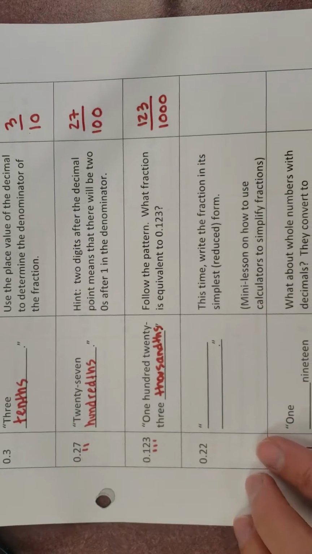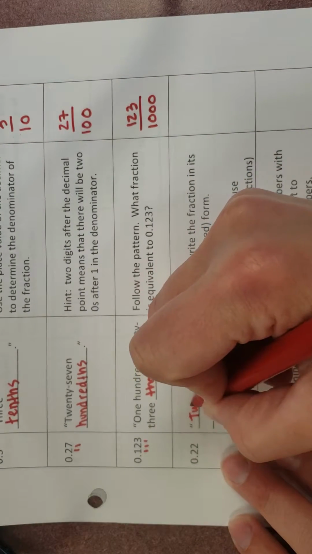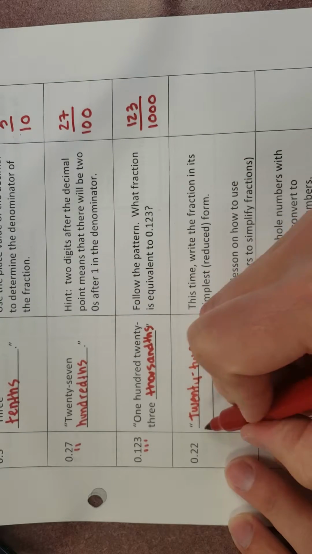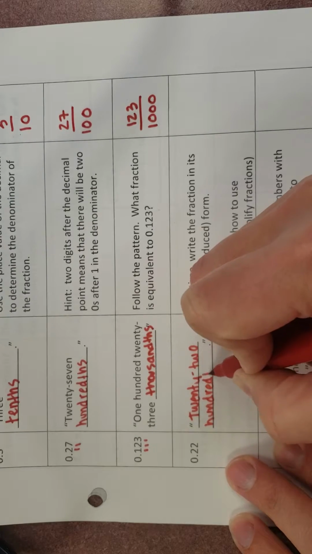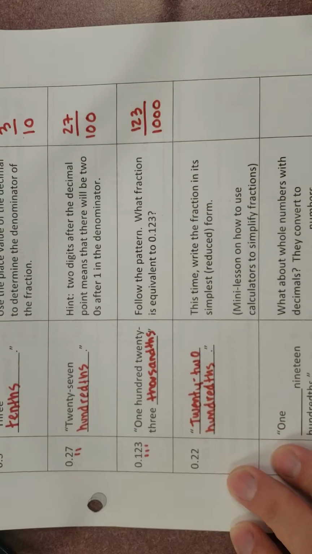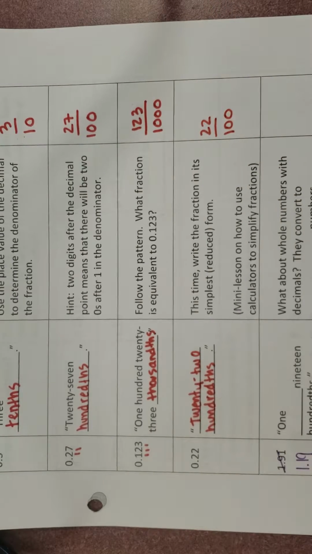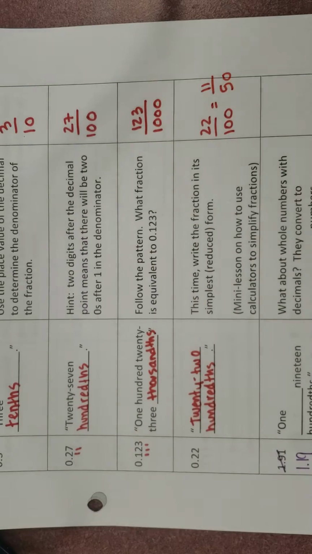Okay, now we would read this 22, not 22. And it would be tenths, hundredths. And what happens when we do this, we get 22 hundredths. You'll realize that both of those are even numbers. They're both divisible by 2. And so I can simplify those to 11 over 50.